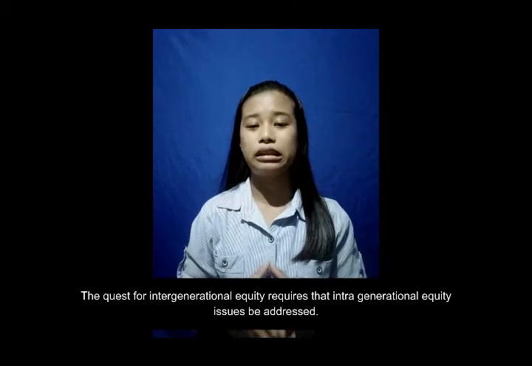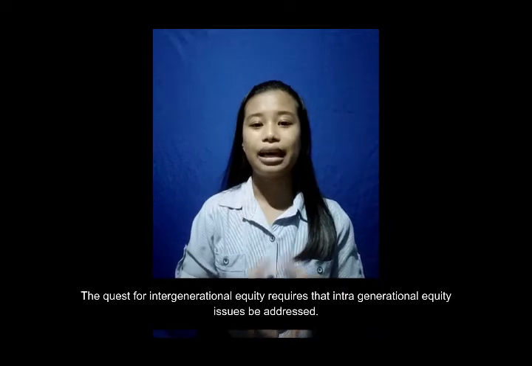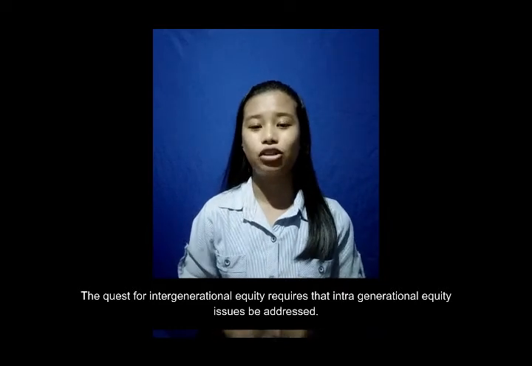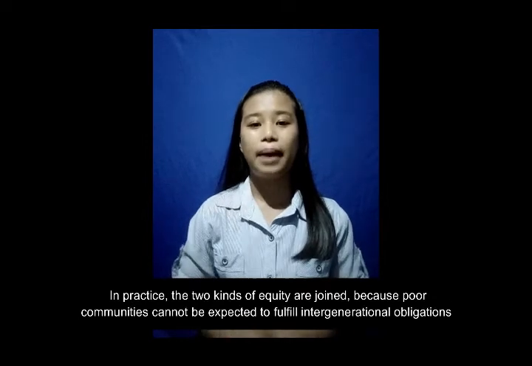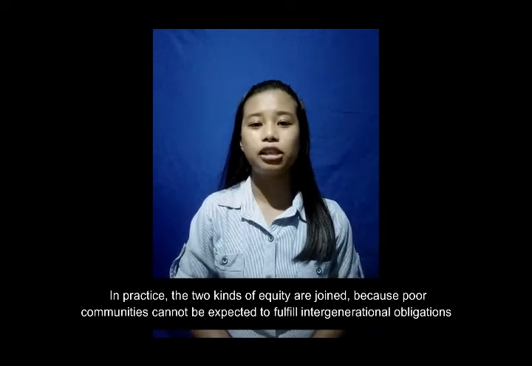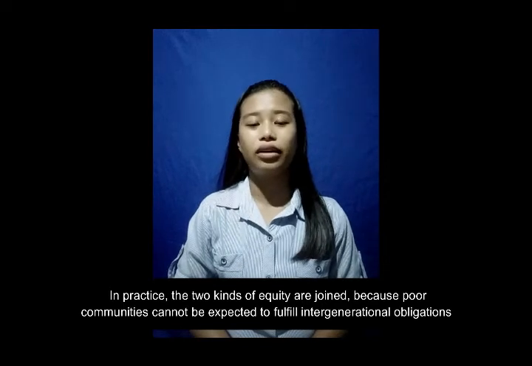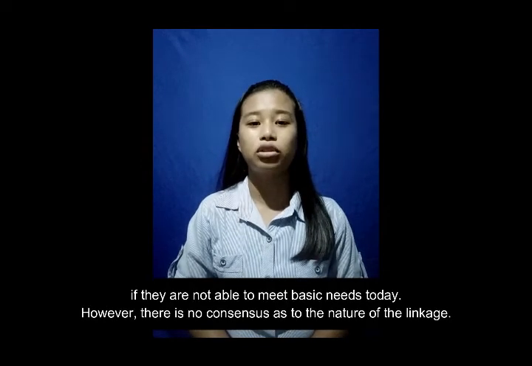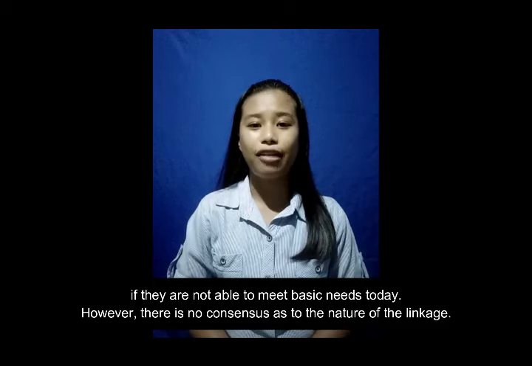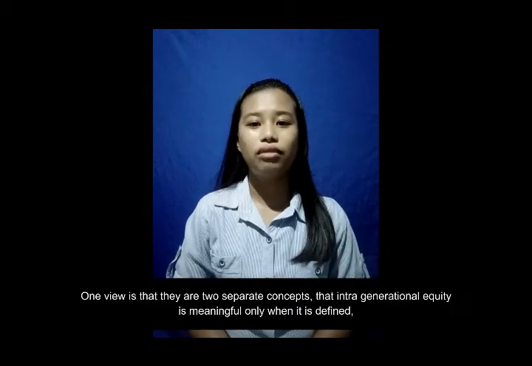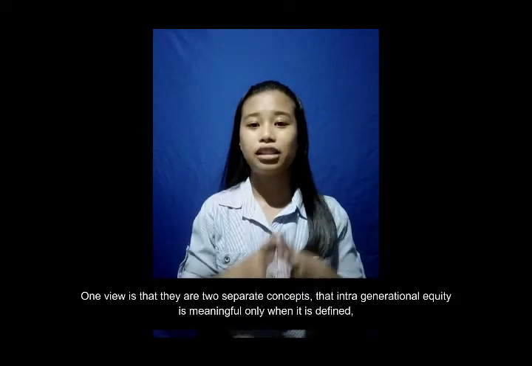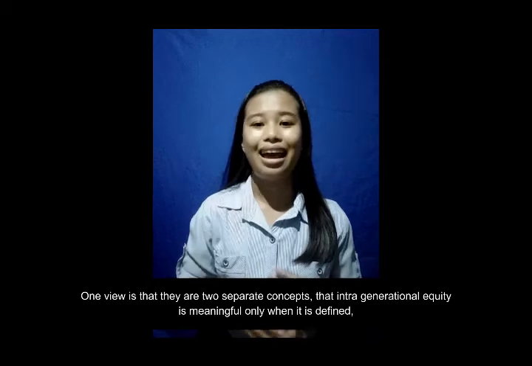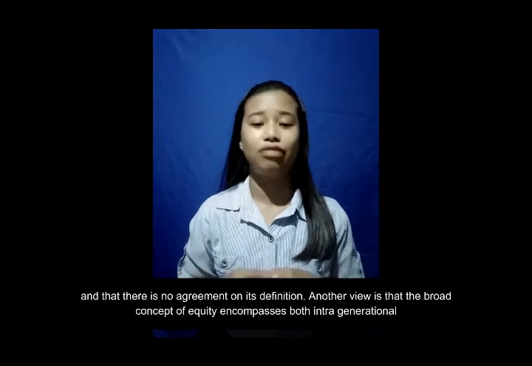The quest for intergenerational equity requires that intragenerational equity issues be addressed. In practice, the two kinds of equity are joined because poor communities cannot be expected to fulfill intergenerational obligations if they are not able to meet basic needs today. However, there is no consensus as to the nature of the linkage. One view is that they are two separate concepts. The intergenerational equity is meaningful only when it is defined, and there is no agreement on its definition.